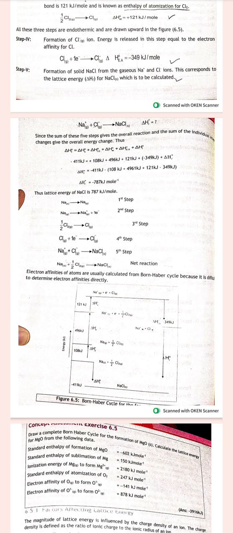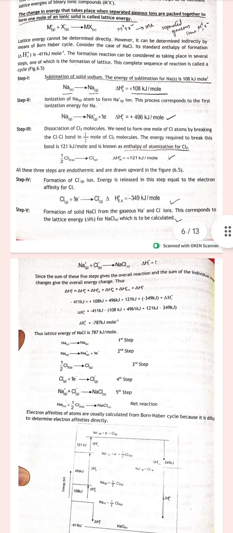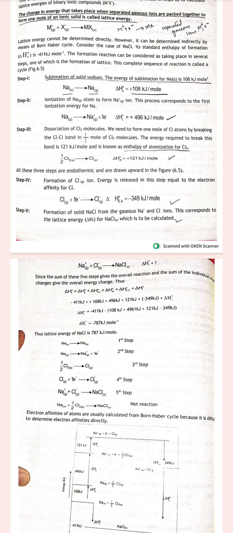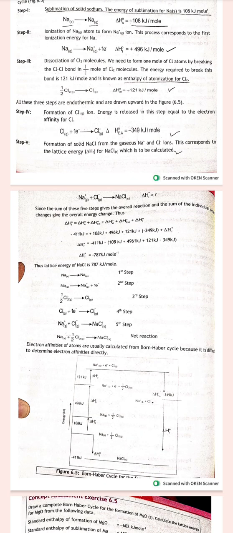So in step 5, we have to calculate the lattice energy. Na positive plus Cl negative gives us NaCl. So this is the 5-step process. In the first step, we got sodium in the form of gas, and then this sodium will lose an electron and convert into the sodium ion. Then we have the 1/2 Cl2 that will convert into the Cl atom, and in the next step that Cl will gain the electron, and in the 5th step both ions combine to give NaCl.